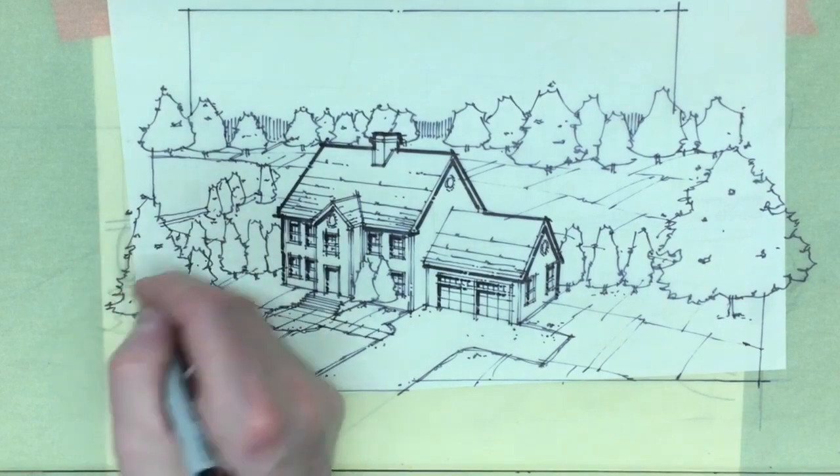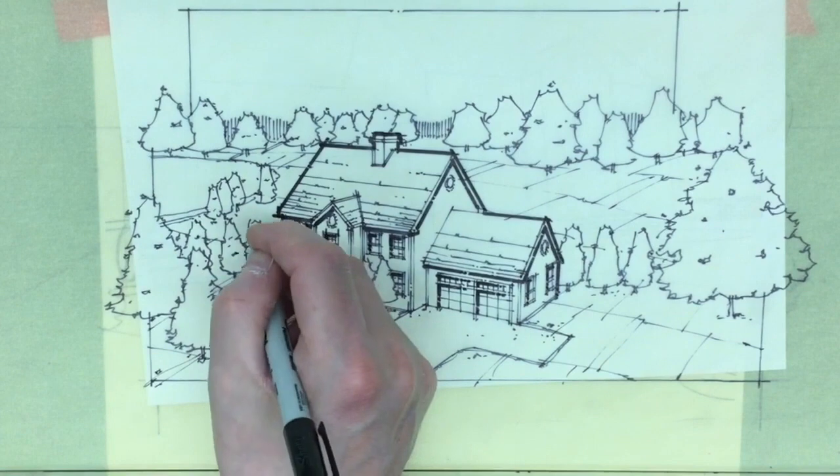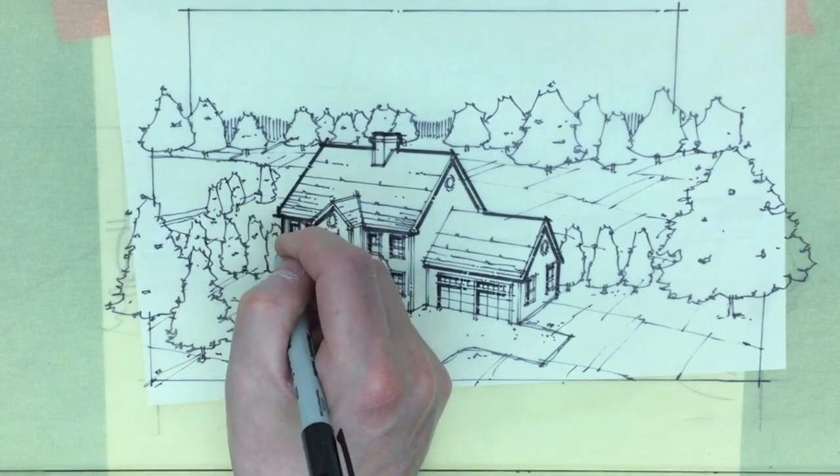And we'll put a few leaves and loose items near some of my trees. Again, just adding character into it.